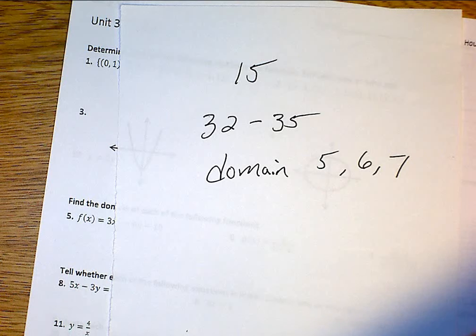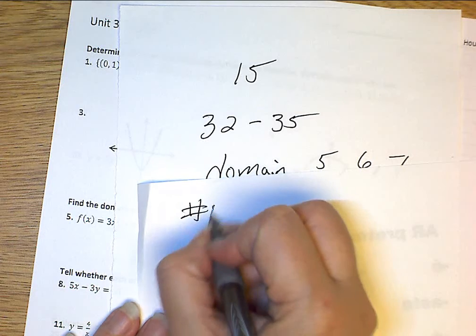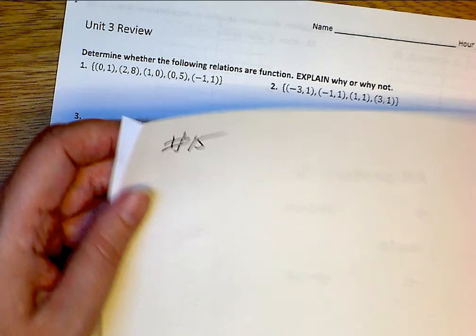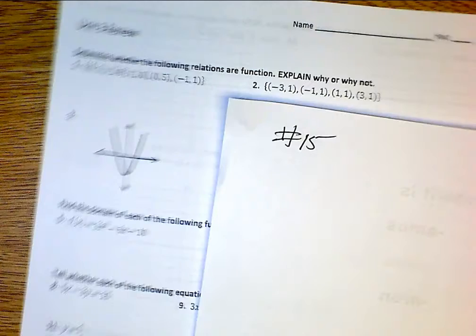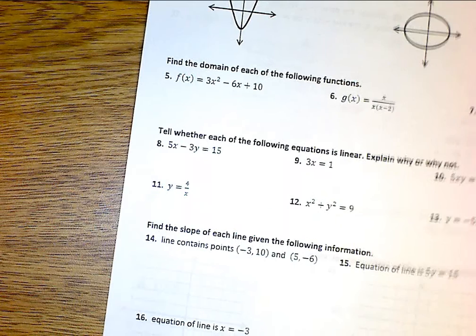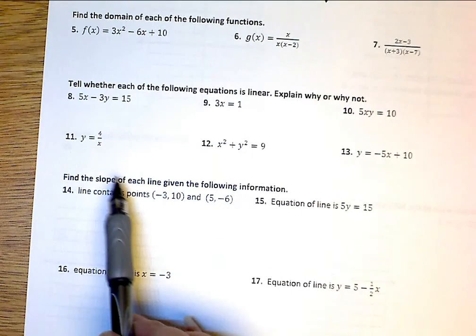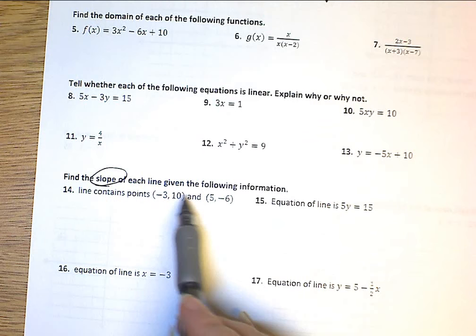15. So number 15 on your review unit 3. Alright, number 15 says to find the slope of each of the equations.